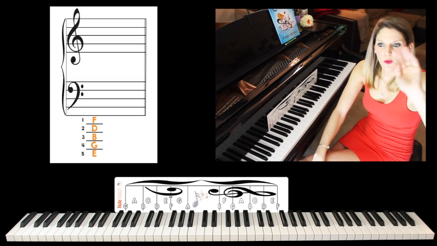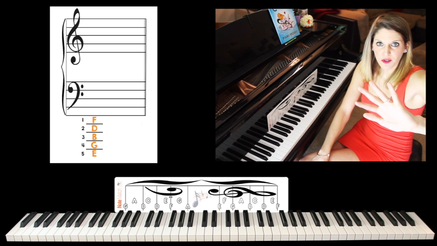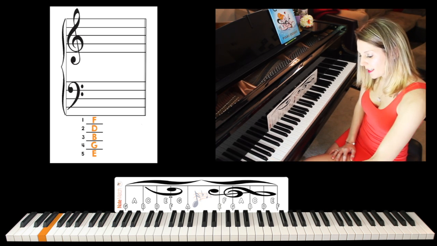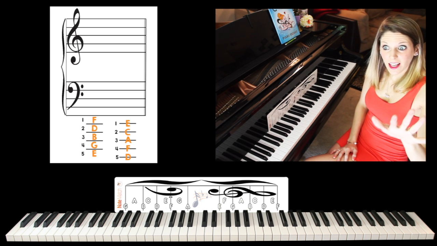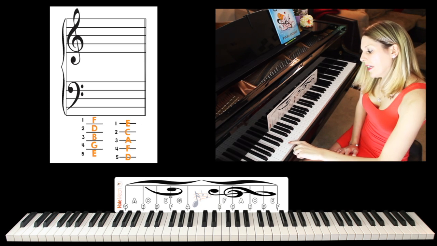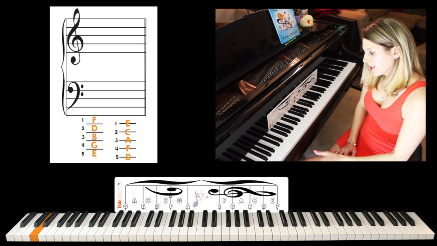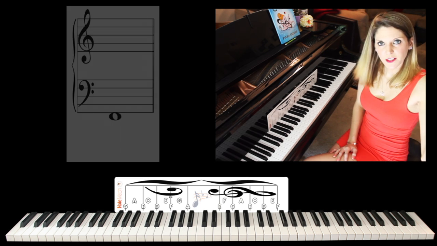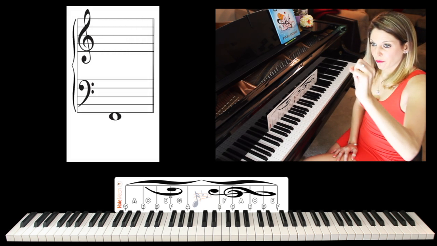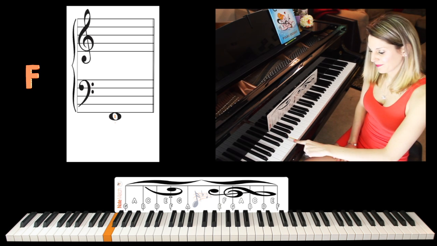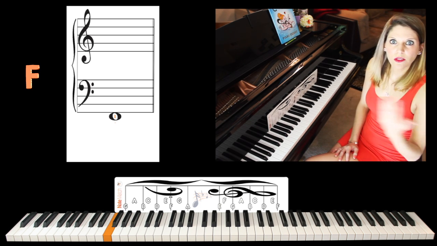So here are your 5 spaces below NoteMatch, and I've numbered them. So F, D, B, G, E. And then here are your 5 lines below NoteMatch, which are E, C, A, F, and D. Let's start with our space notes. Here's your first note, and it's the first space below NoteMatch. So the first space is F. So that one's easy. Okay, so let's go to the next one.